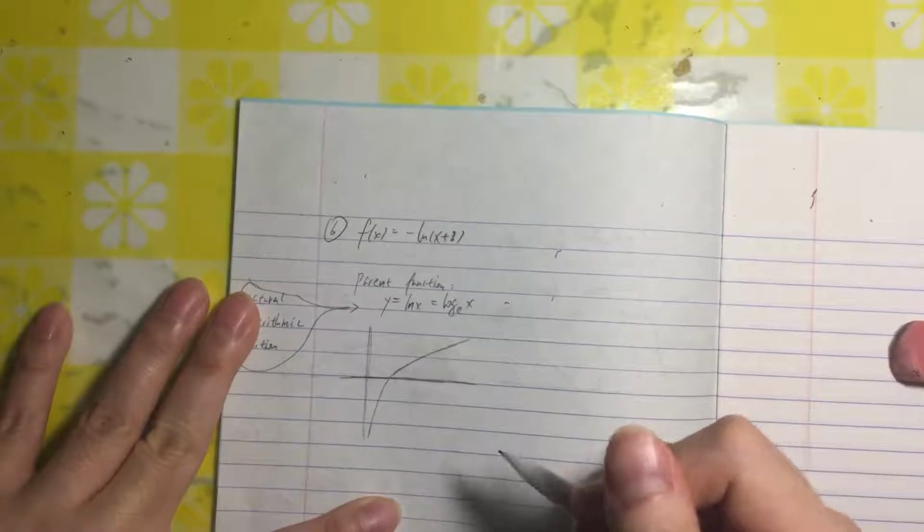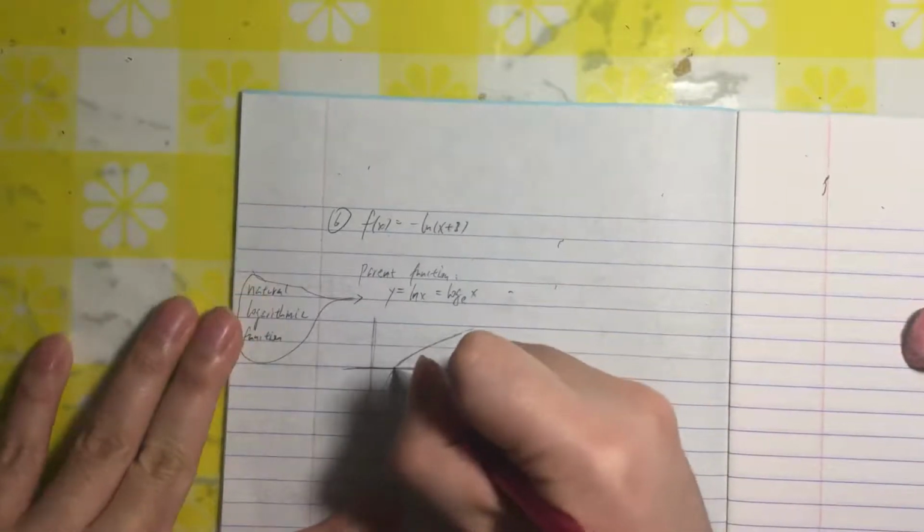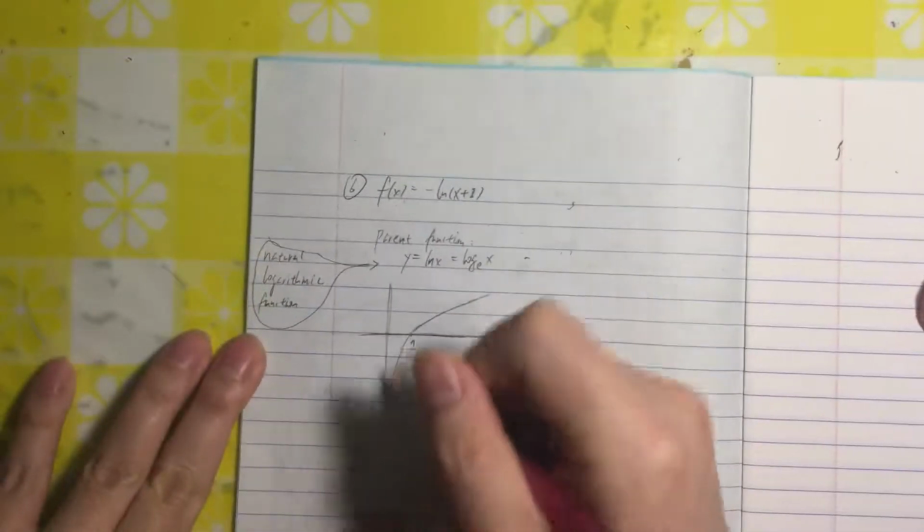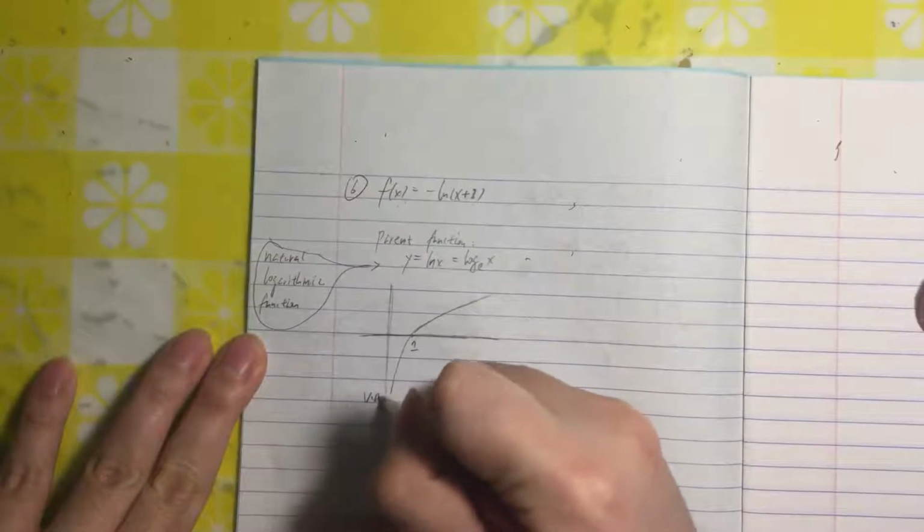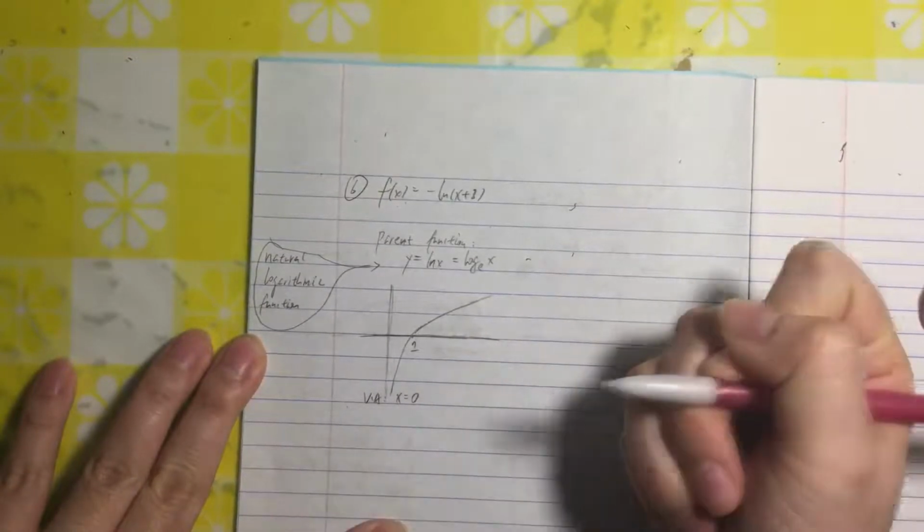So that's the graph of the parent function. The x-intercept is 1, and the vertical asymptote is the line x equal to 0.